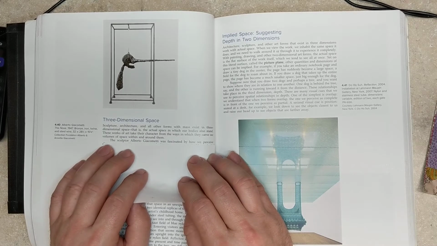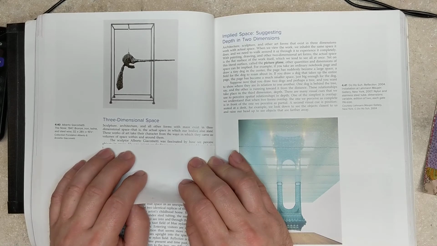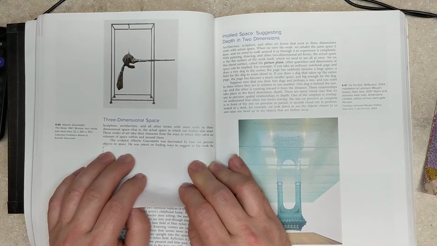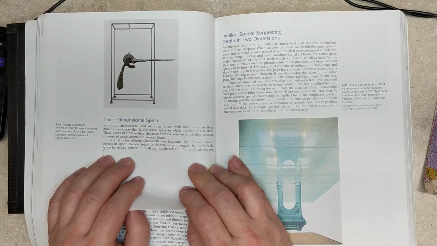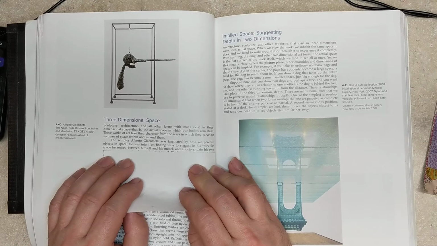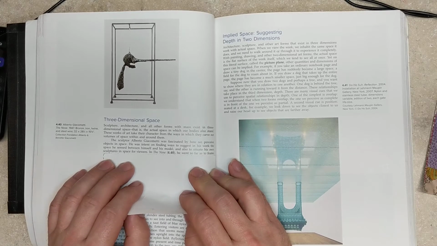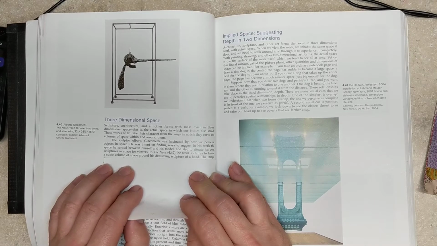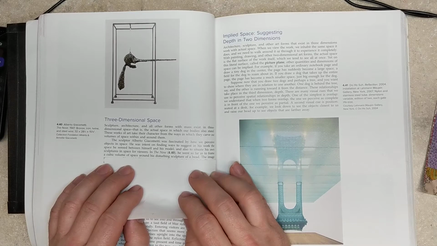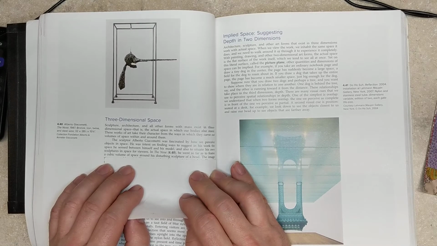The sculptor Alberto Giacometti was fascinated by how we perceive objects in space. He was intent on finding ways to suggest in his work the space he sensed between himself and his model, and also to situate his own sculptures in space for the viewers. In The Nose, he went so far as to frame a cubic volume of space around his disturbing sculpture of a head.